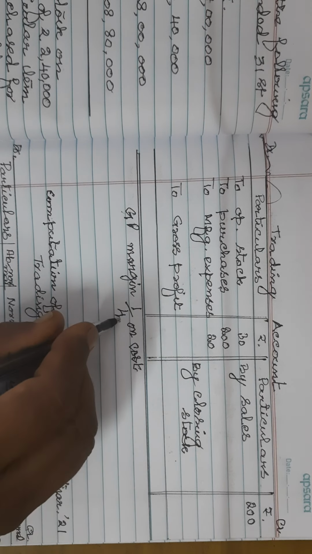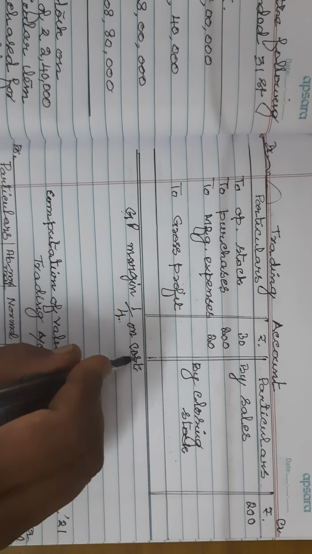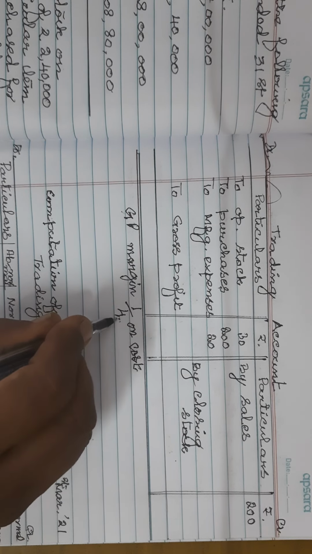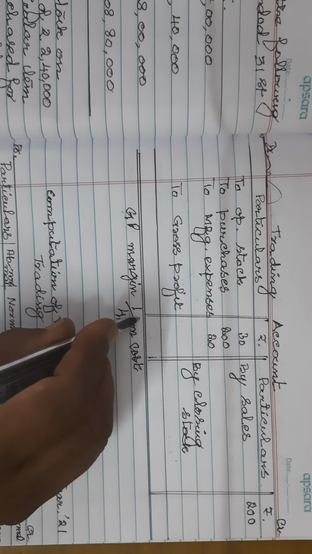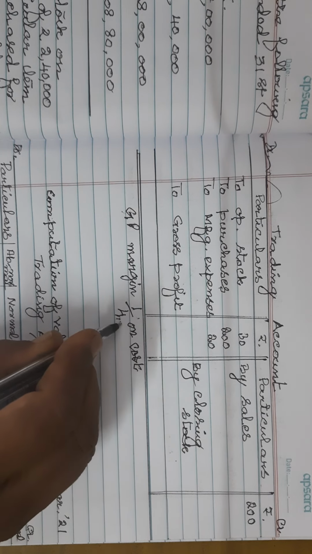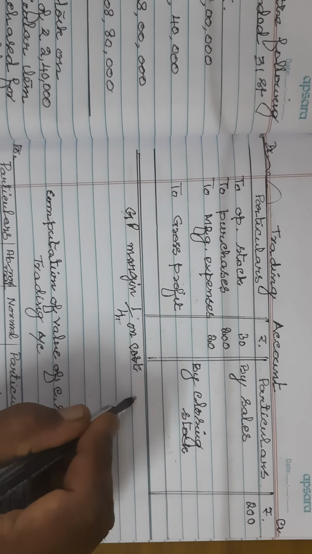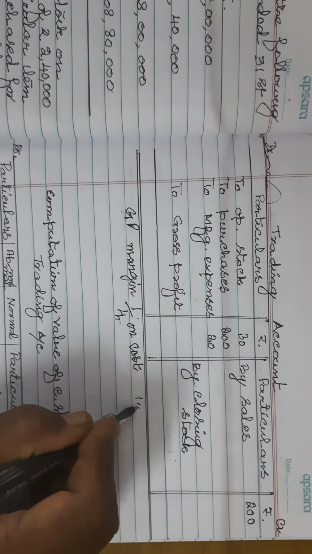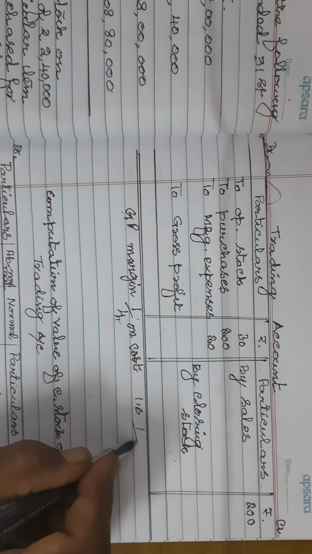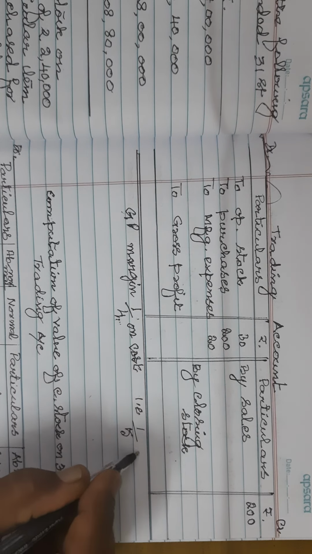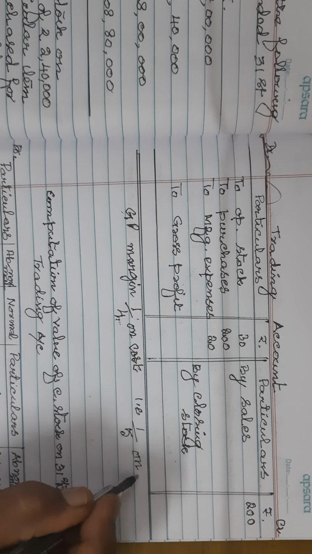It is very, very simple. Just add 1 to your denominator. Anything given on cost, you add 1 to your denominator. You understand, this is the denominator, this is the numerator. So you add 1 to your denominator, and you will get the percentage on sales. So here it is 1/5 on sales, or in other words it is 20% on sales.